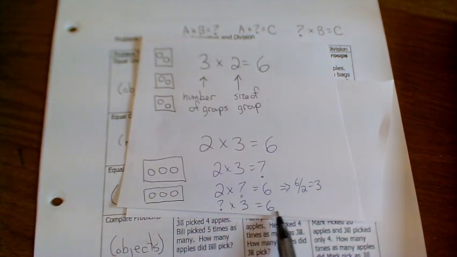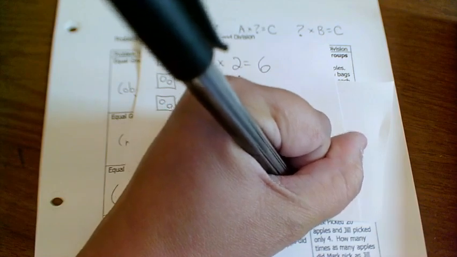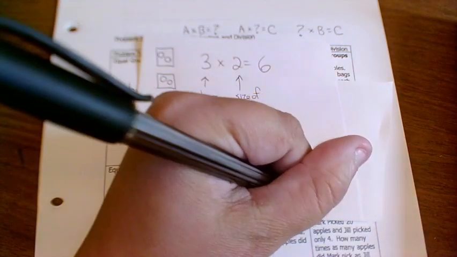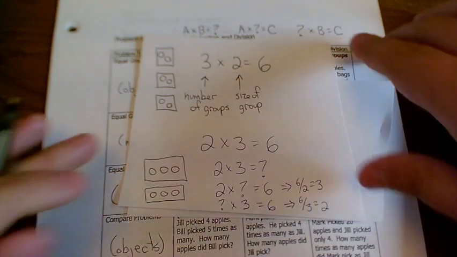Or same thing down here. Instead of telling yourself, okay, what number times 3 makes 6, a little kid may say, okay, if I take 6 divided by 3, that's going to make 2. Okay, so that's where division comes into play. Some of these you might be solving through division.